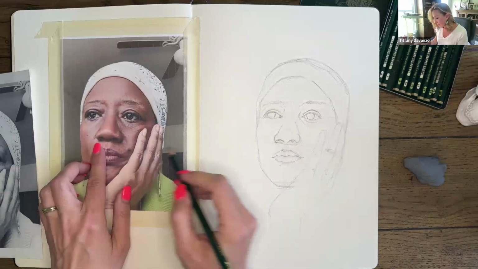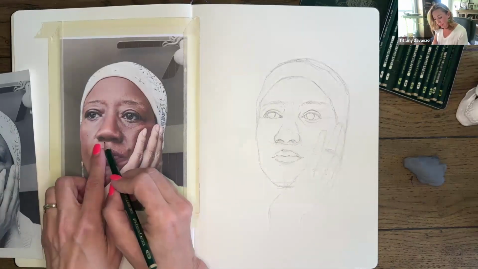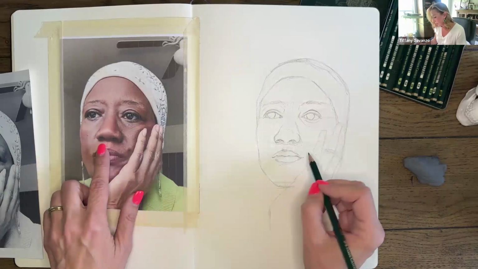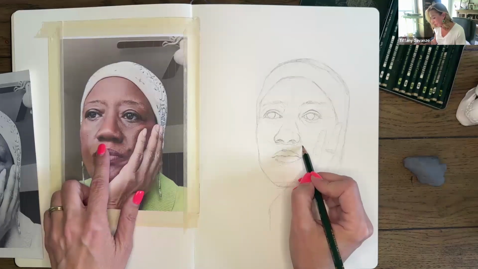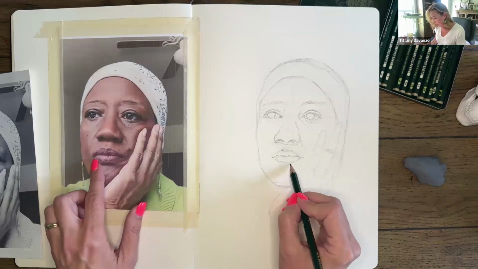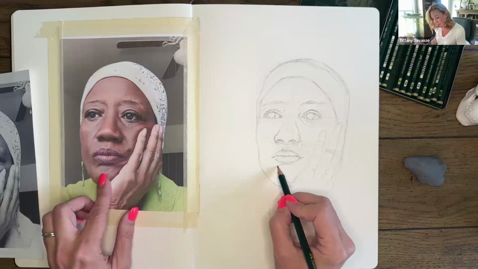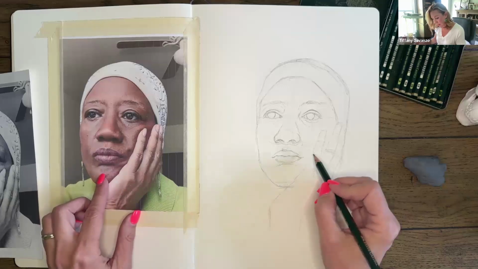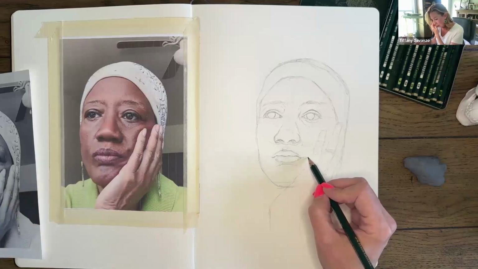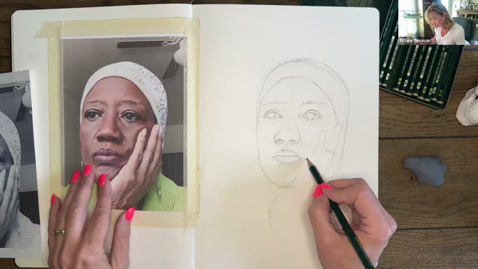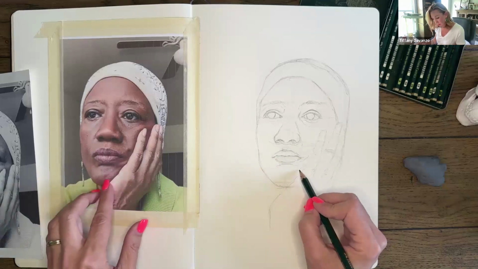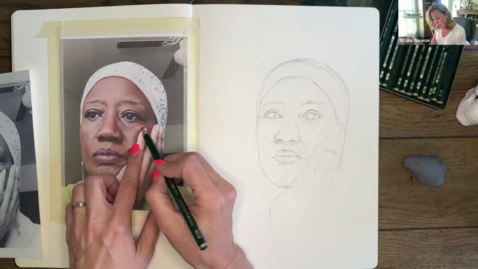Okay, so what I've just done there was I was just looking at this little shadow under her nose. So I've just kind of given myself a little indication there. I'm just kind of marking out a few of these shadows now because I'm almost ready to switch to a different pencil or to do some shading. And I'm just making a few notes about a few spots.